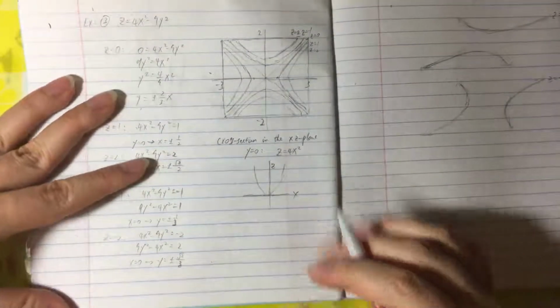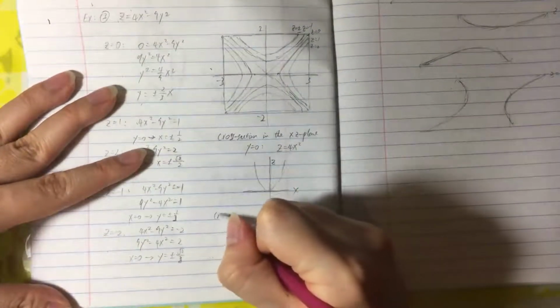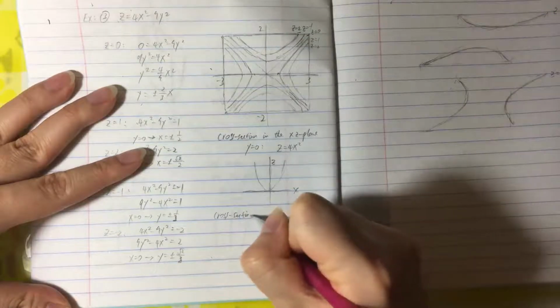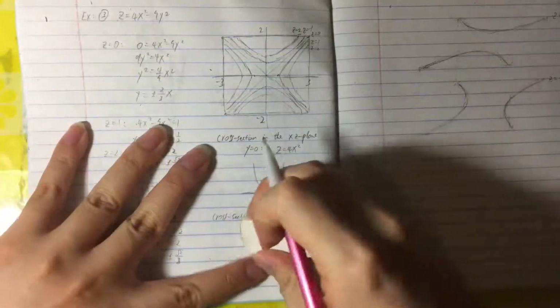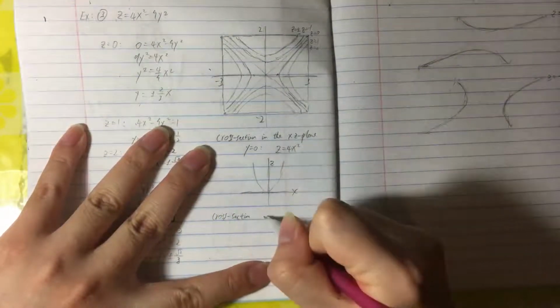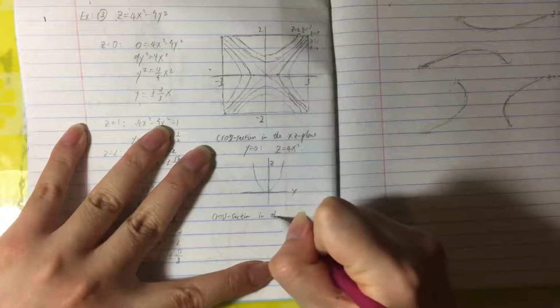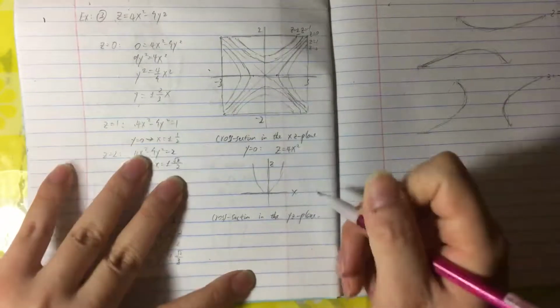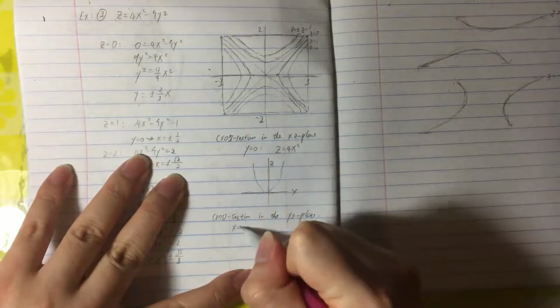For the cross section in the YZ plane, let x equal to 0.